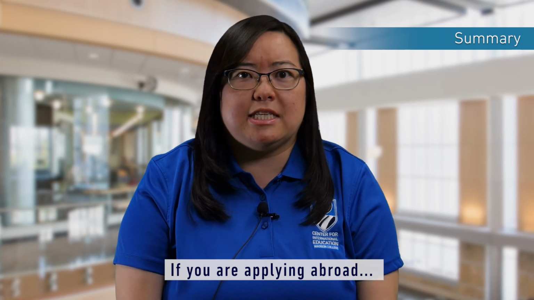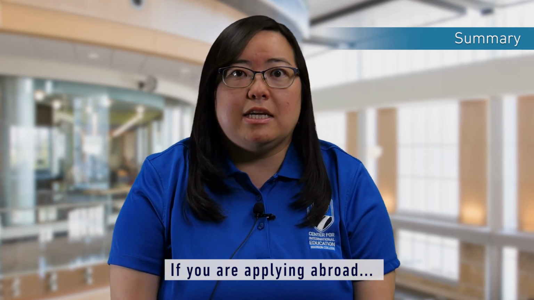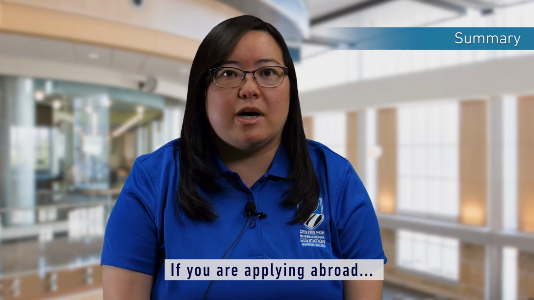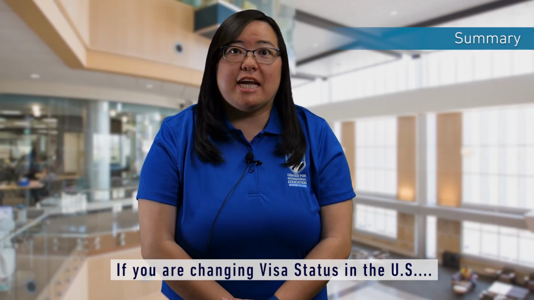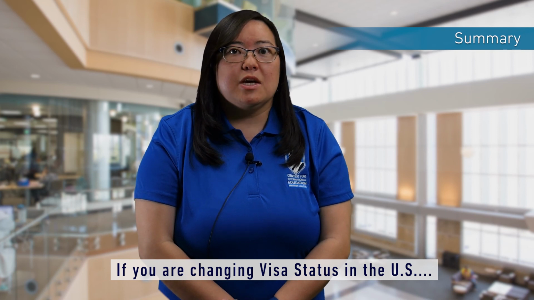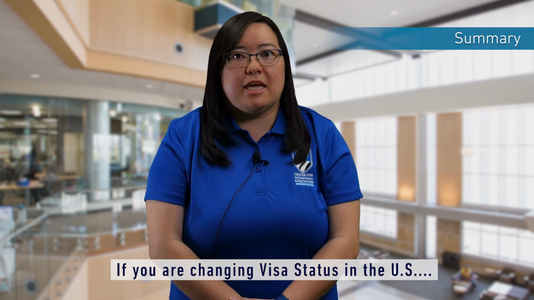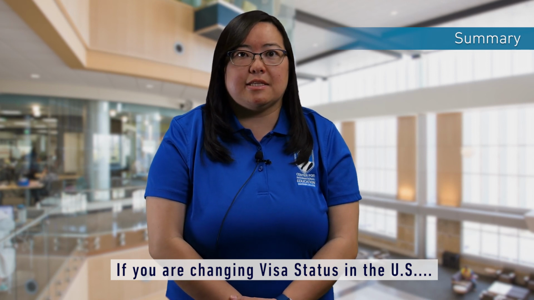Special note for Canadian citizens only. You do not need to apply for the F1 visa stamp. Simply use your I-20 to enter the US. If you are changing visa status within the US, we will send your I-20 directly to you so you can begin your change of status application with the USCIS.